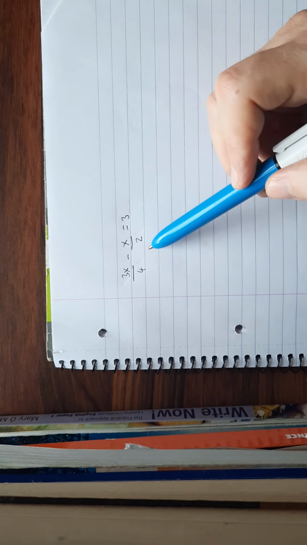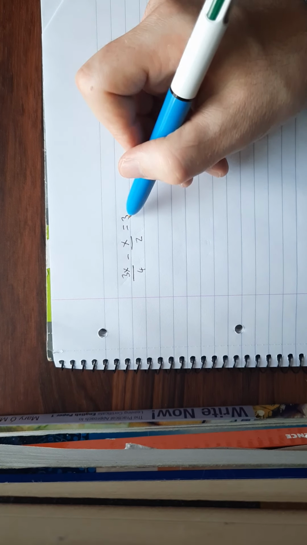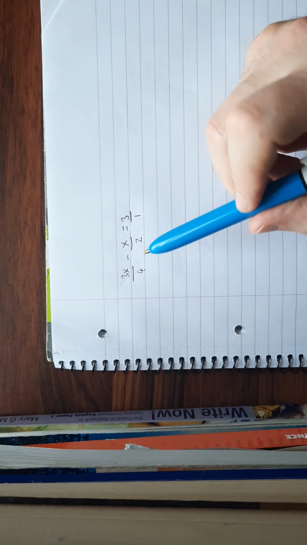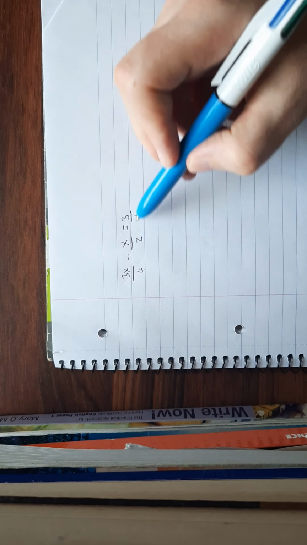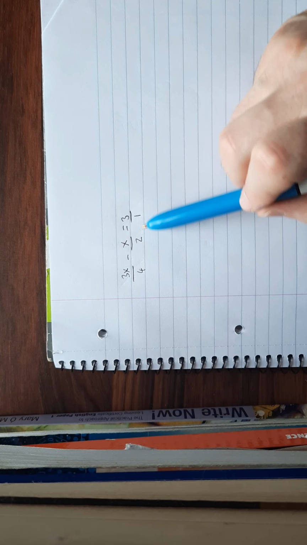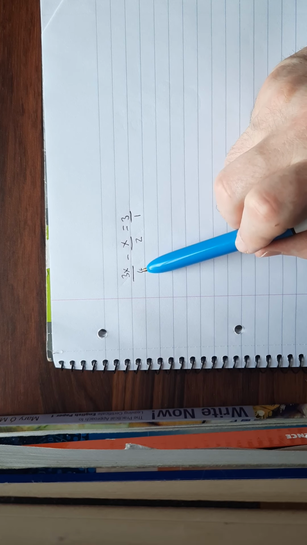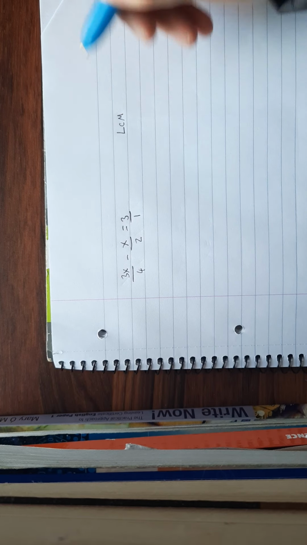So the first thing that we need to do is get rid of these fractions here. Now 3, we can turn that into a fraction by putting it over 1 like so. In order to get rid of the fractions, we look at the denominators and we identify the lowest common multiple for these three denominators.